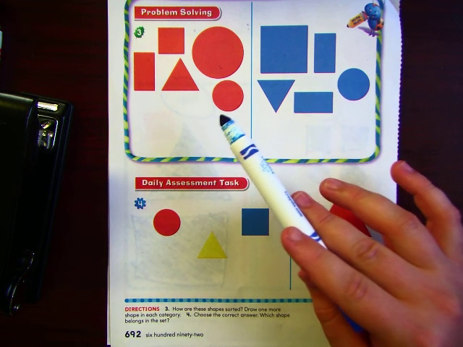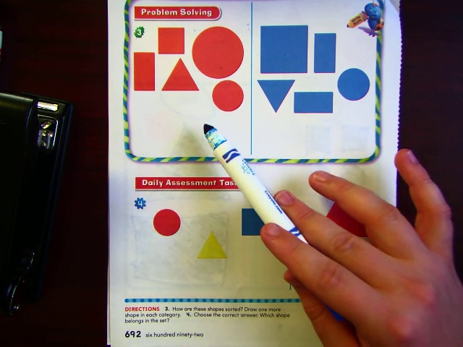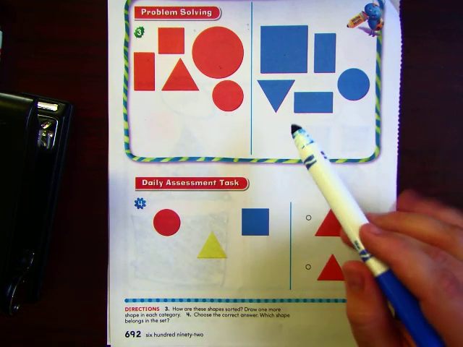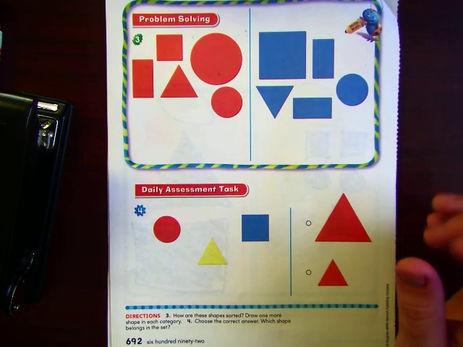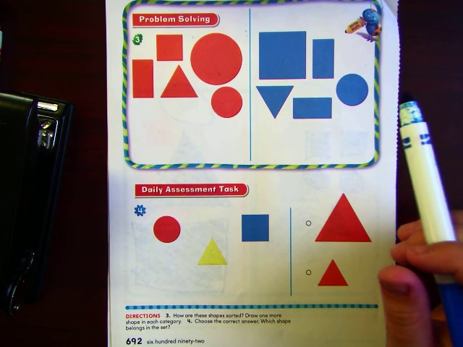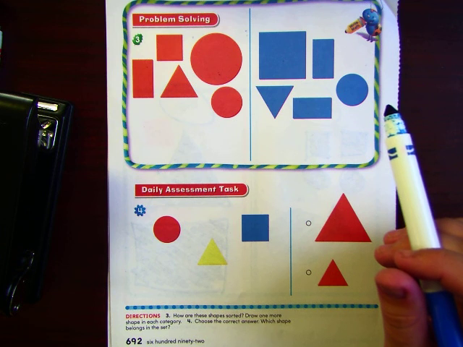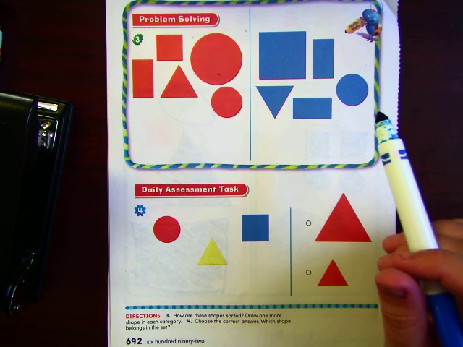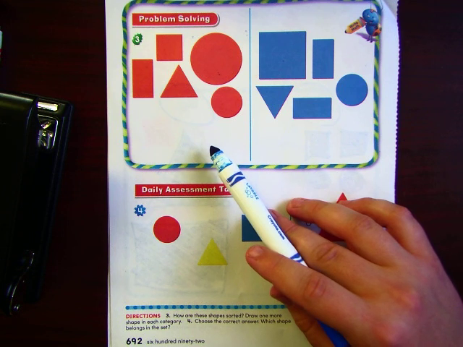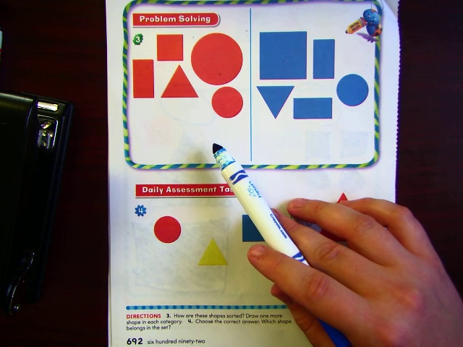All right, so we have 2 categories. We have right here and right here. So ask yourself this. Think about it. What did they use to sort? Did they sort by color? Did they sort by size? Or did they sort by shape? What do you see over here? Do you see all the same size? Do you see all the same color? Do you see all the same shape?